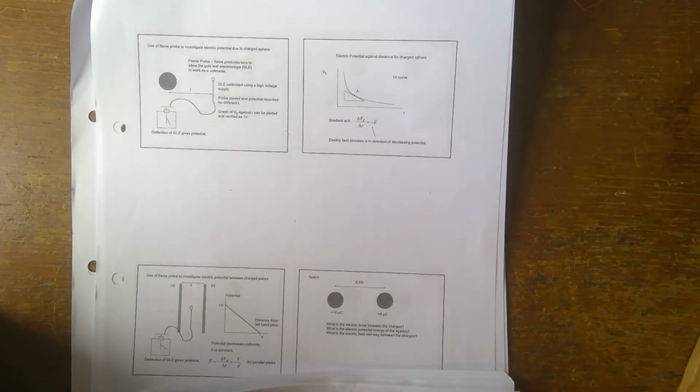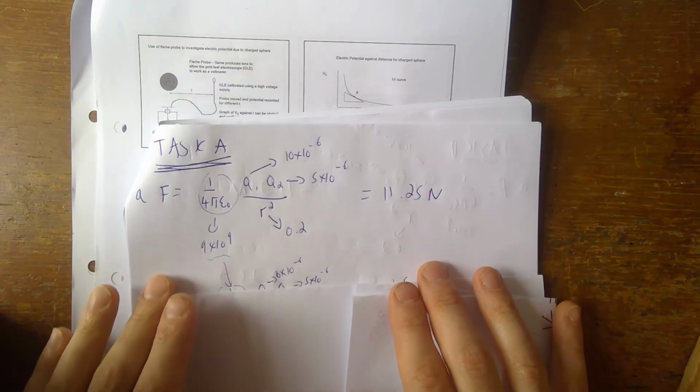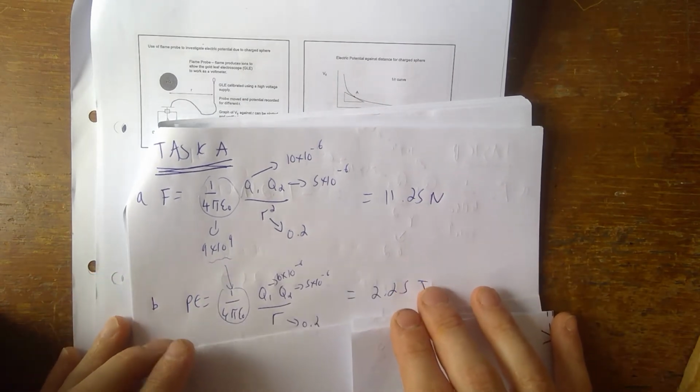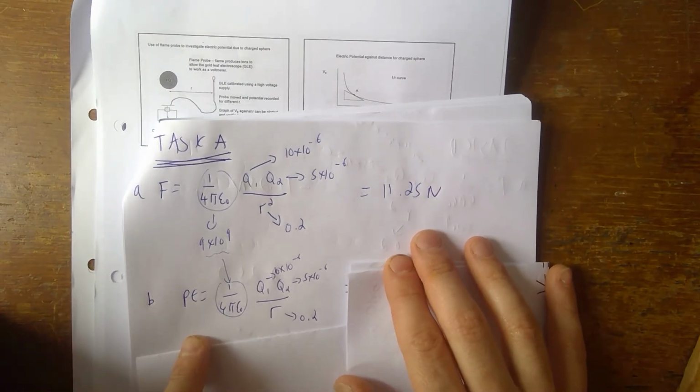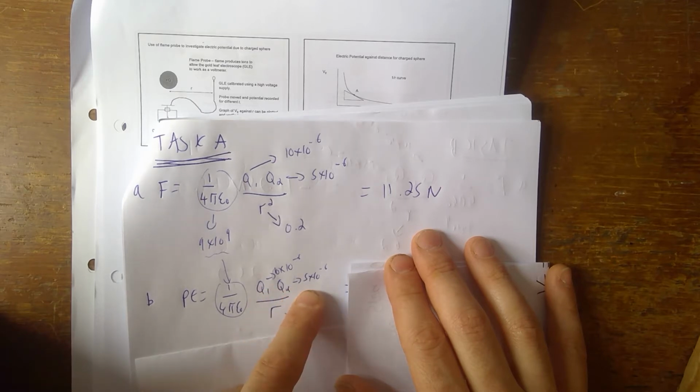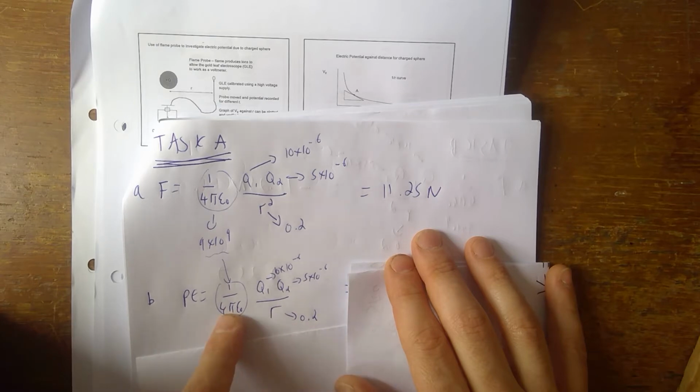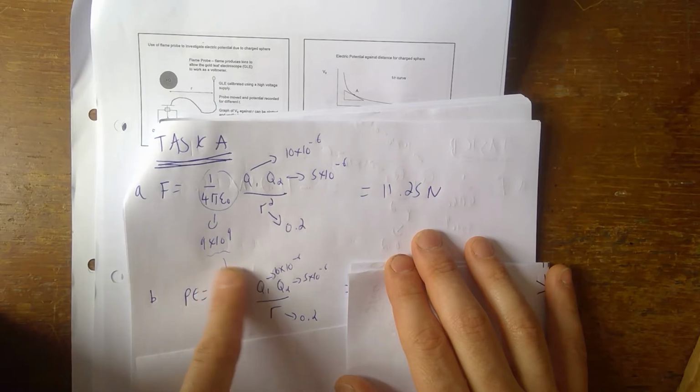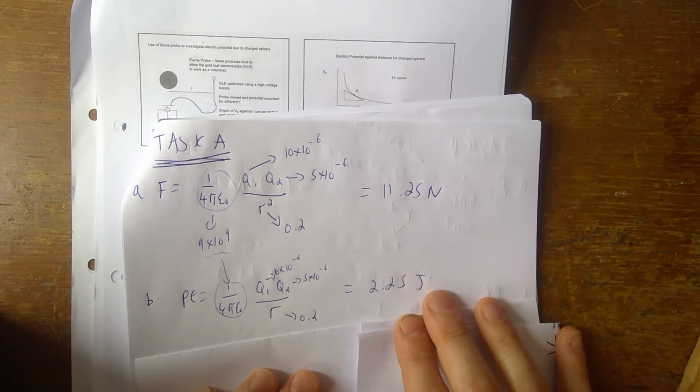The next part of the question asks, what is the electric potential energy of the system? Well, use your potential energy equation. 1 over 4 pi epsilon naught, Q1, Q2 over R. Again, Q1 and Q2, 5 and 10 microcoulombs respectively. R is still 0.2. That fraction is still worth 9 times 10 to the 9. You should get 2.25 joules.